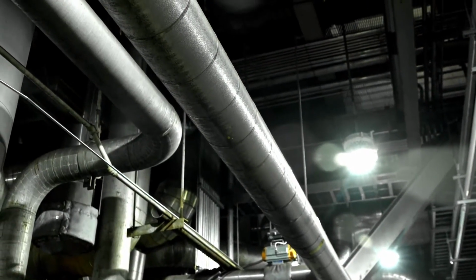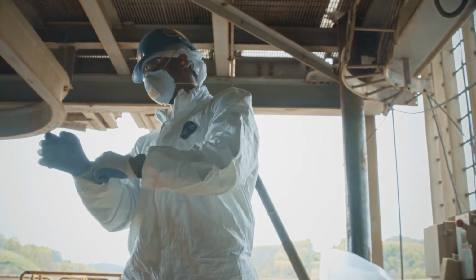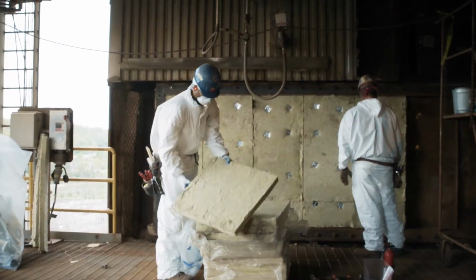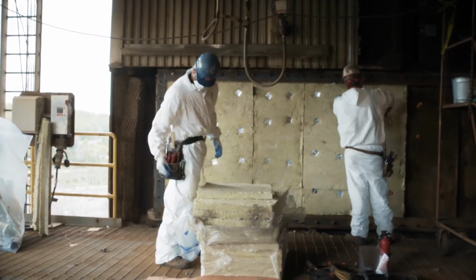Now that we know what heat transfer is and some of the major reasons to insulate, we're going to discuss some of the terms you will hear in the field. We want you to be familiar with these terms and how they are applied to the insulation you are installing.